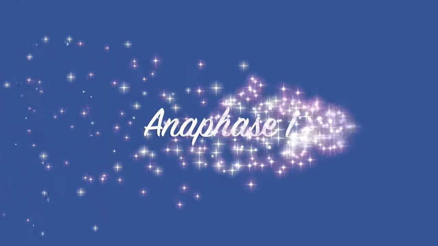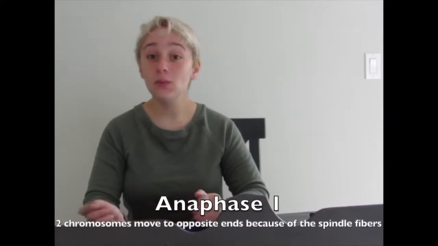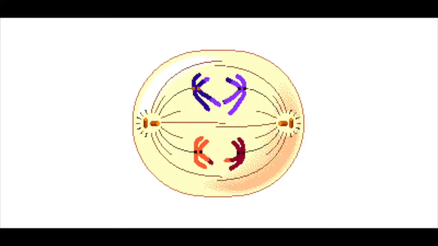Next up comes anaphase. Anaphase begins when 2 chromosomes of the tetrad move towards the opposite poles. A key difference between mitosis and meiosis is that the sister chromatids remain joined after metaphase in meiosis 1, whereas in mitosis they separate.